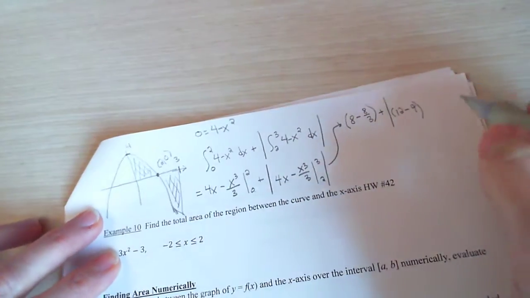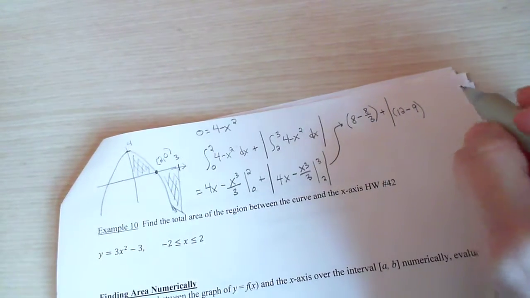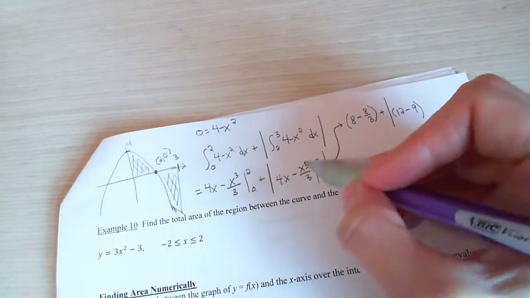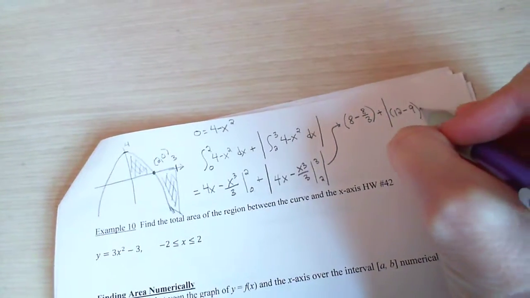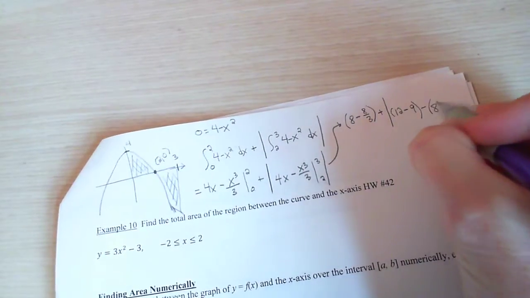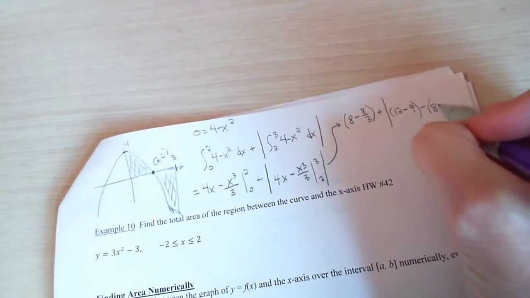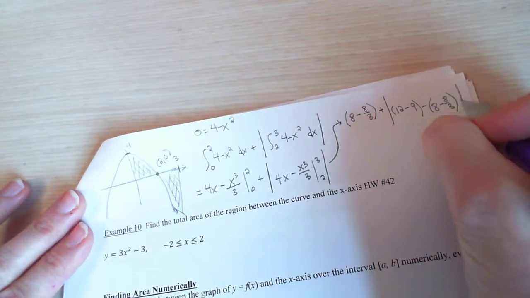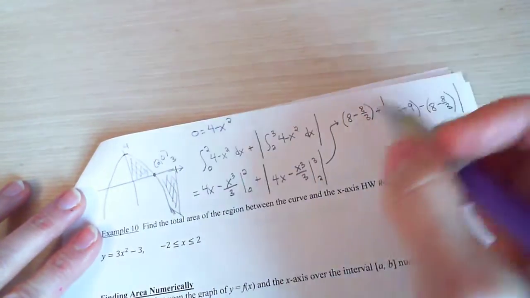And then, sorry about that, then I'm going to substitute in 2 into here. So, and that's going to be subtract. So I got 4 times 2 is 8. Oh, I already substituted in 2 over here, so I'm going to get 8 minus 8/3. Okay, absolute value of all of that.